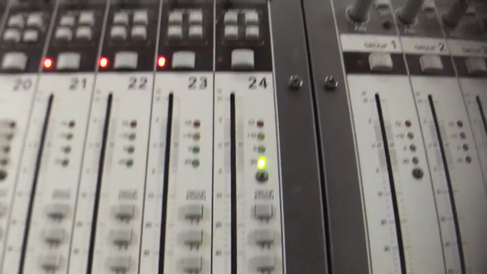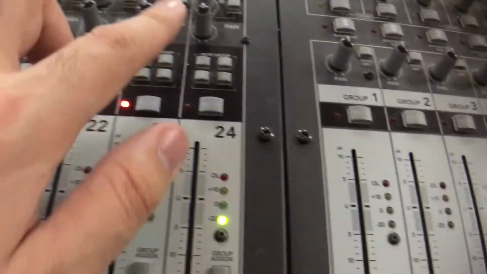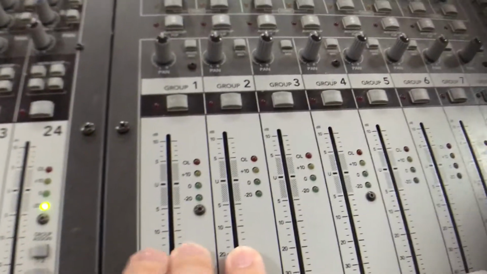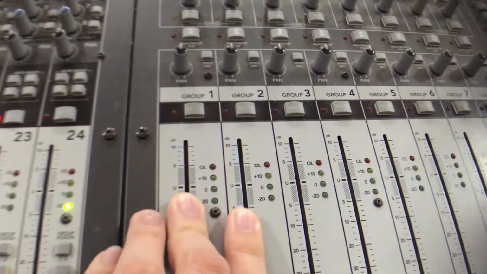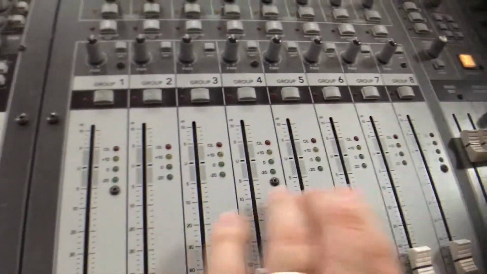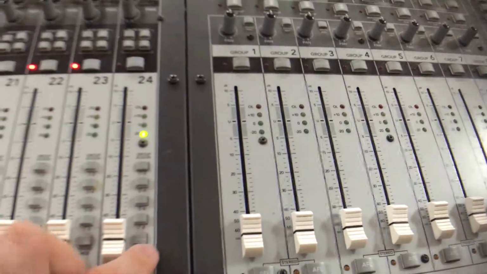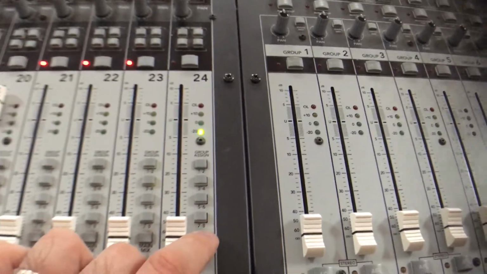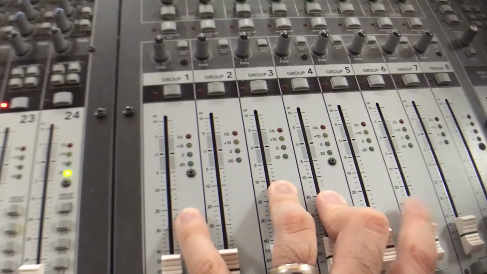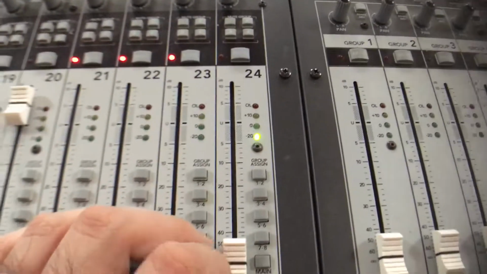And again, going back to the stereo matrixing, the pan knob, you can use these groups in pairs. So group 1 and 2 end up being a left-right pair, 3 and 4, etc., depending on how you're grouping this. What that means is you have 8 discretes or 4 stereos. Again, the option is up to you.